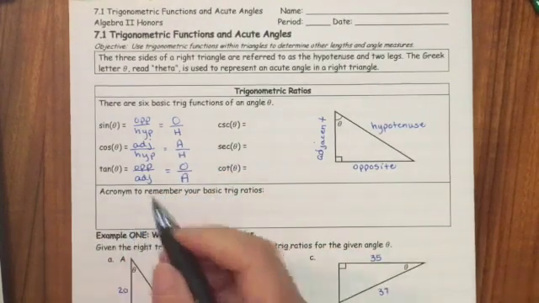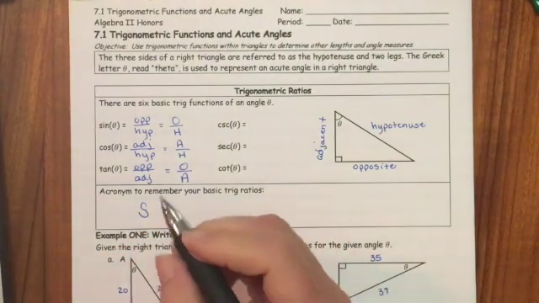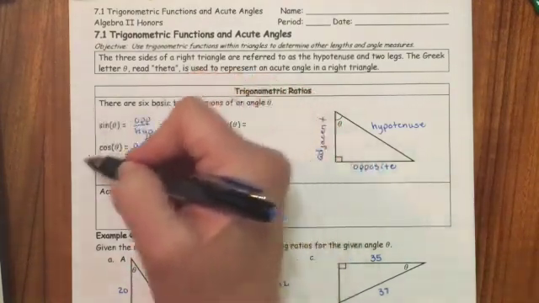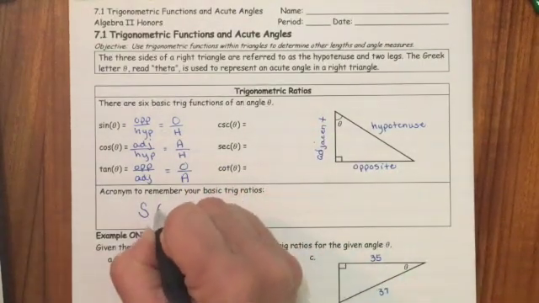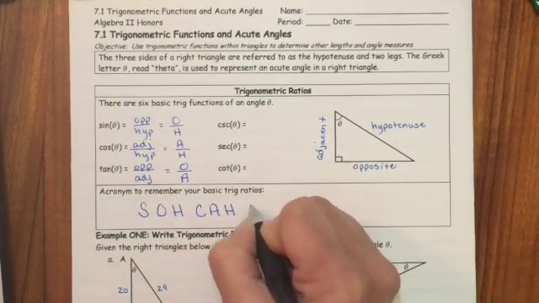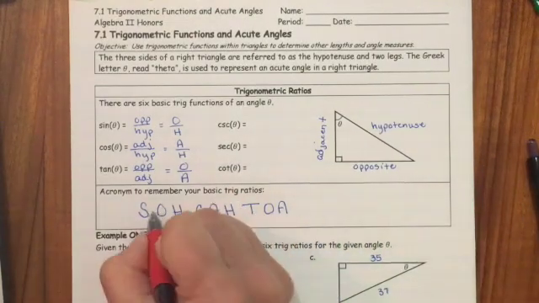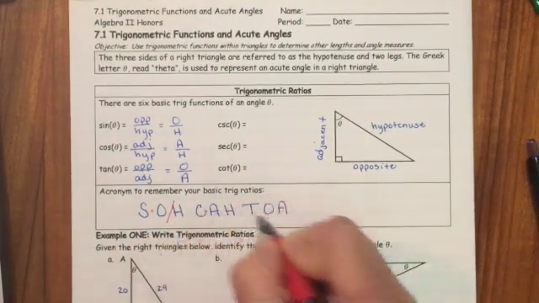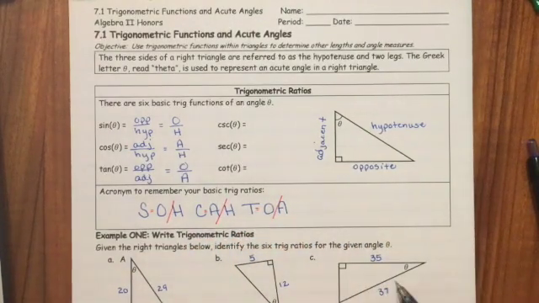And then you guys remember from geometry and from your videos last week that we remember which two sides go with each of our trig ratios and in what order by saying the word SOH CAH TOA. And for me, I always write it like this. Sine is opposite over hypotenuse. Cosine is adjacent over hypotenuse. Tangent is opposite over adjacent.